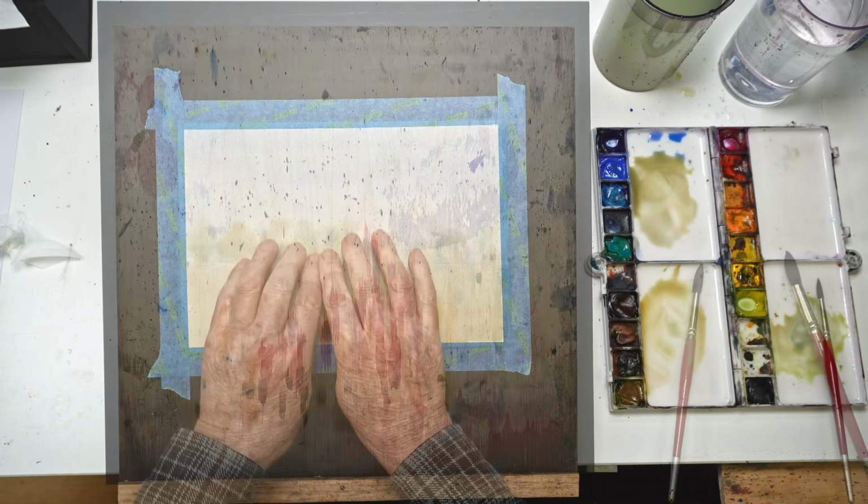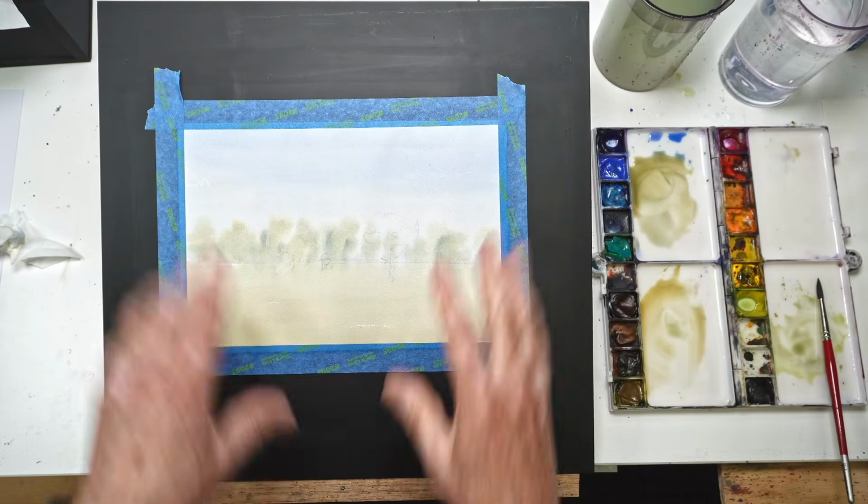Now going to dry that. These trees in the distance are quite soft edged, as you can see.